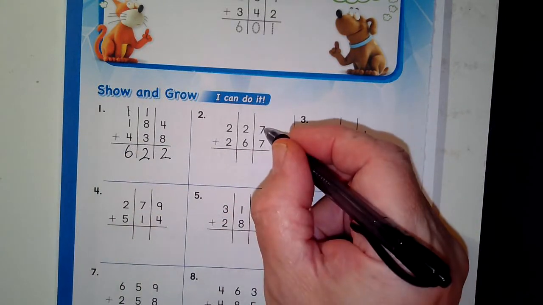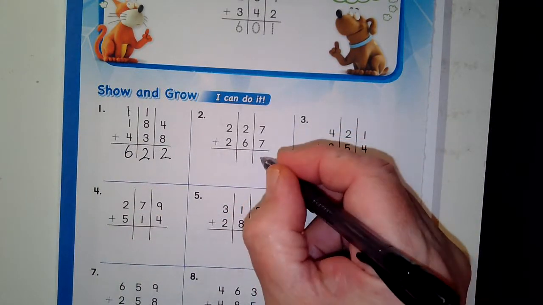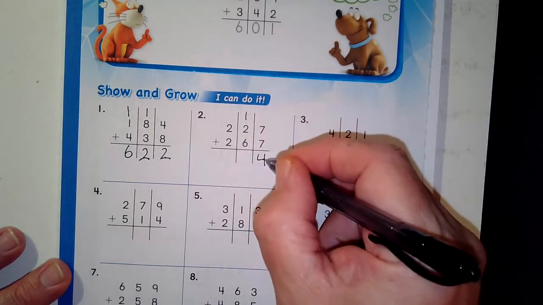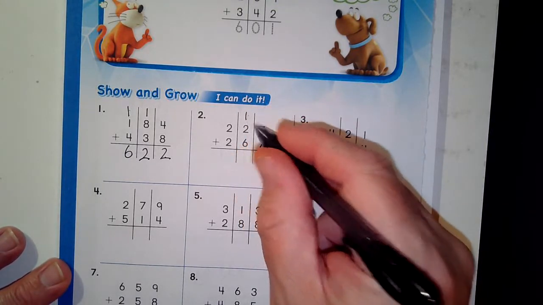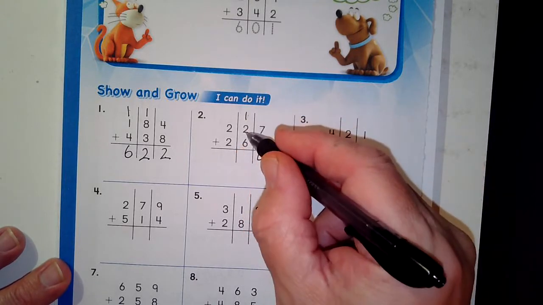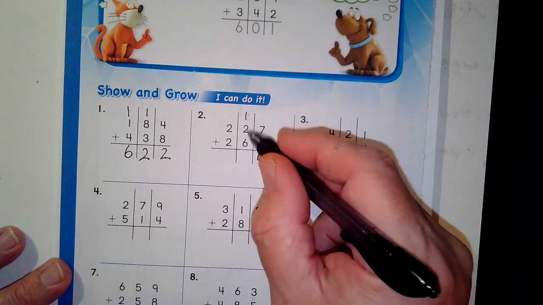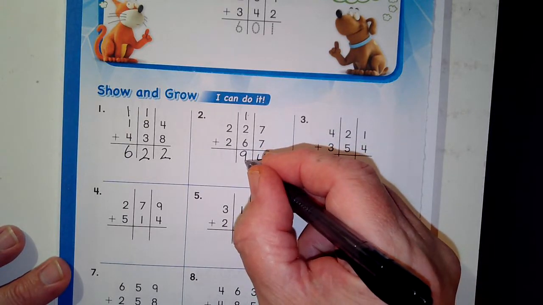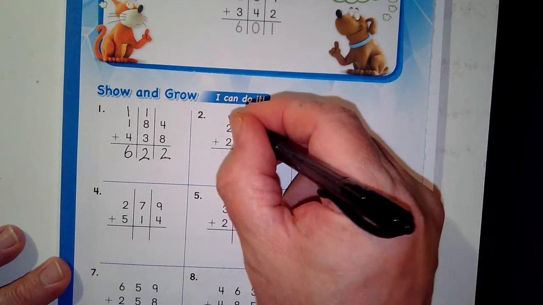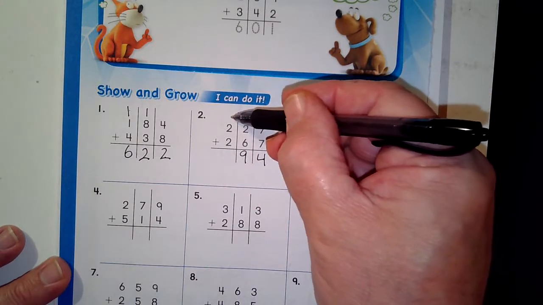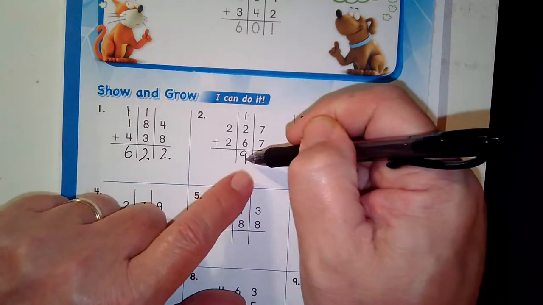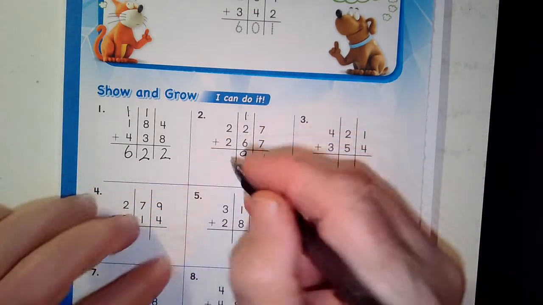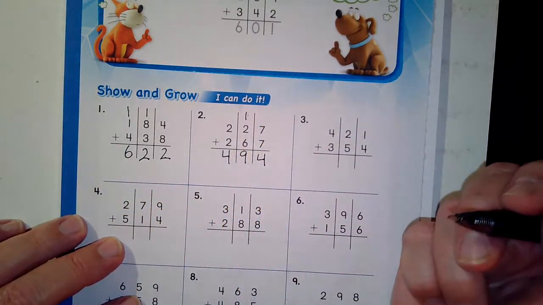All right. 7 plus 7 is, that's a double, 14. The 4 goes here. The 10 from 14 goes up to the next column. 1 plus 2 is 3, plus 6 is 9. 9 stays here, and nothing comes up to the next column because it didn't get past 9. It didn't go to the next 10. 2 plus 2 is 4.